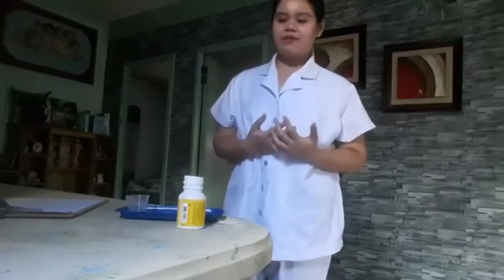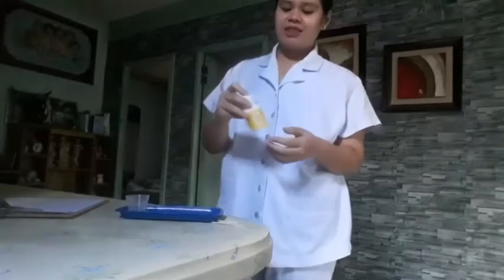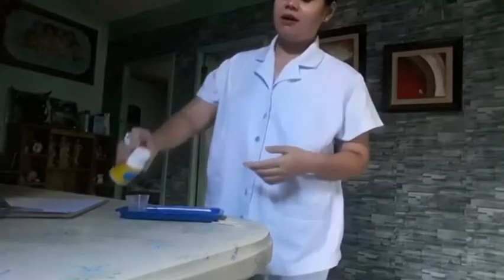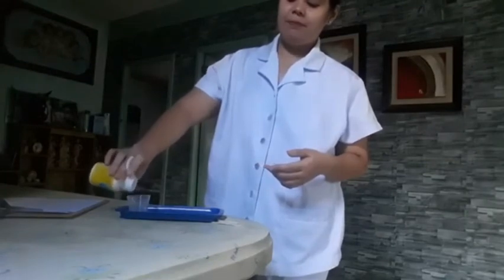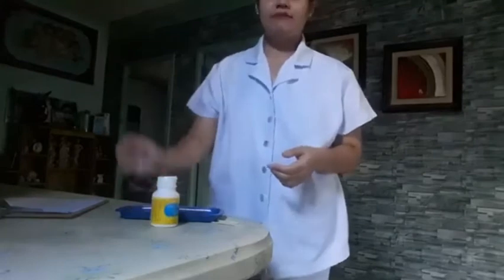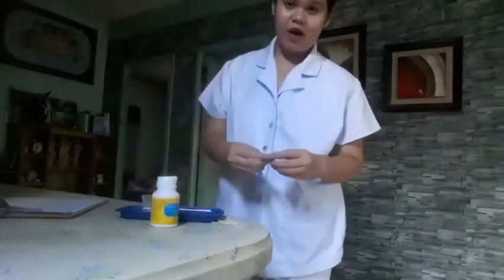So this is the medicine. For tablets or capsules, if it's in a bottle, like this one, you need to shake it up before putting it in the medicine cup and giving it to your client. This is very common.